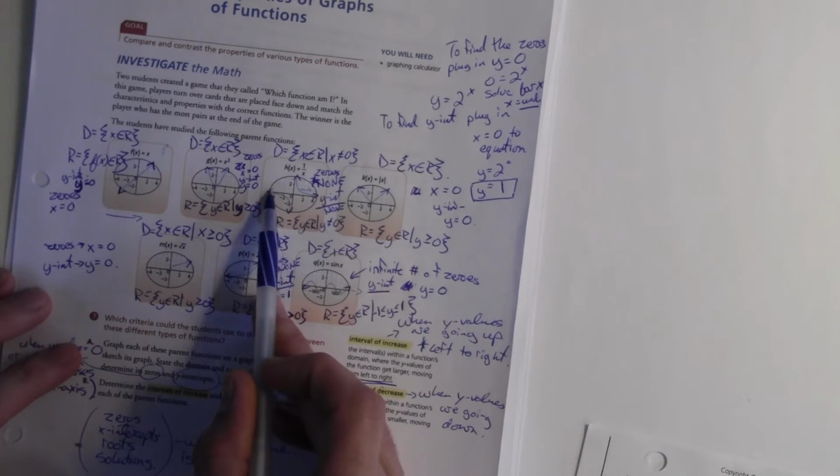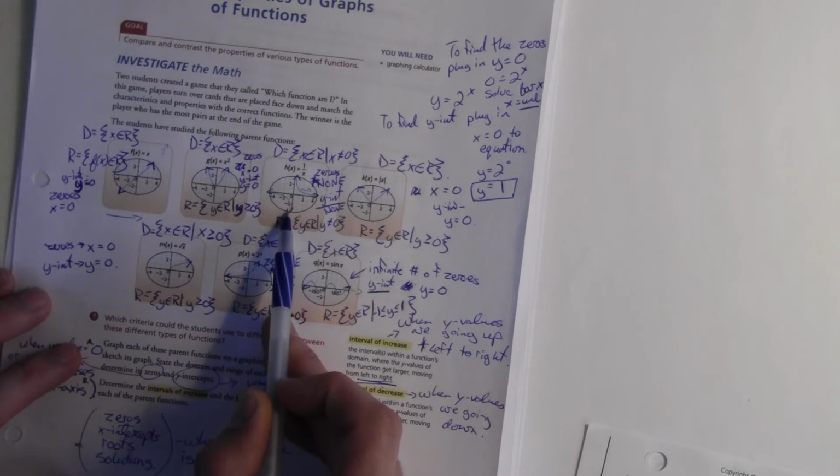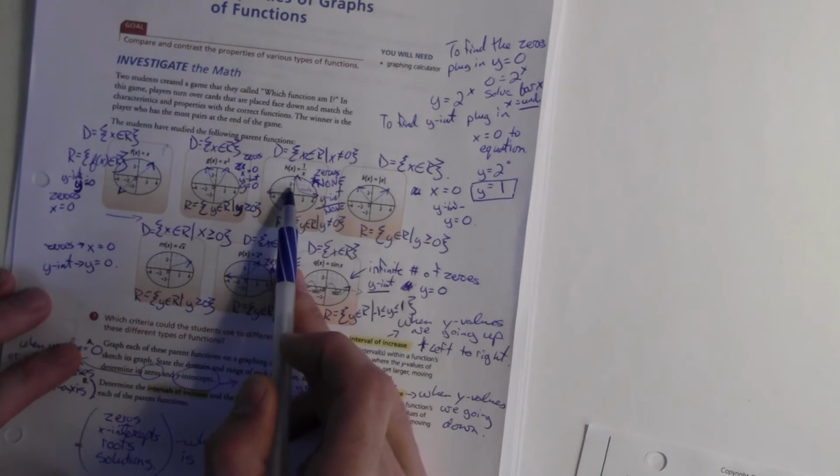Yeah, it's going down. The y values are becoming less and less and less, right? Now I go back to 0. Remember, I never touch 0. I'm all the way up here. Am I going down?